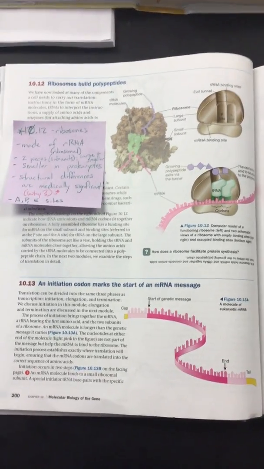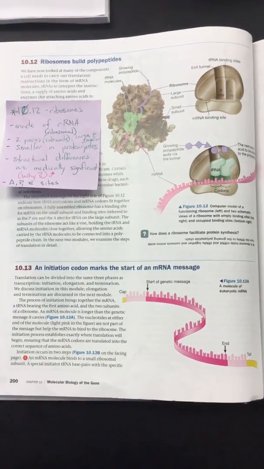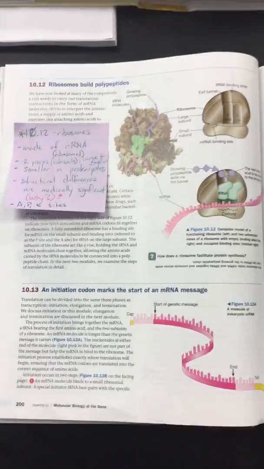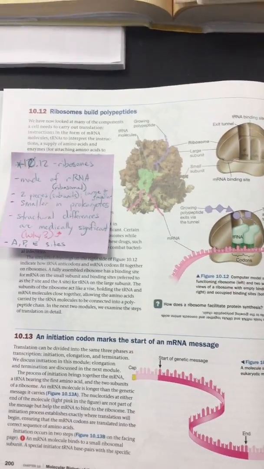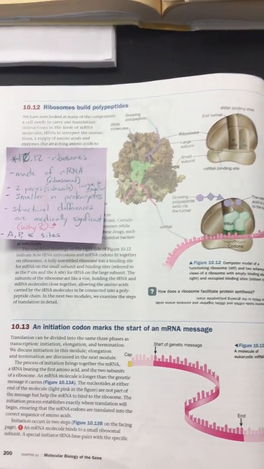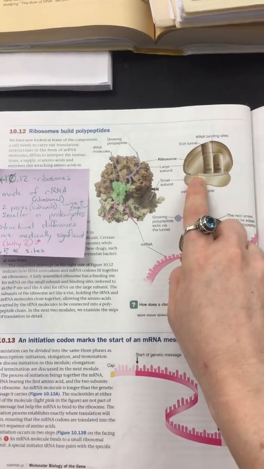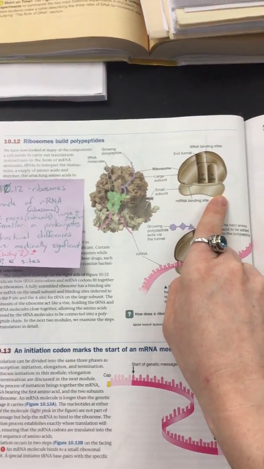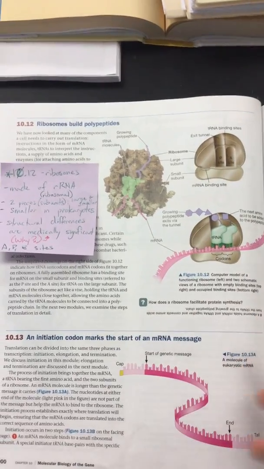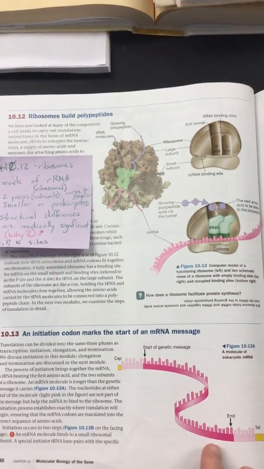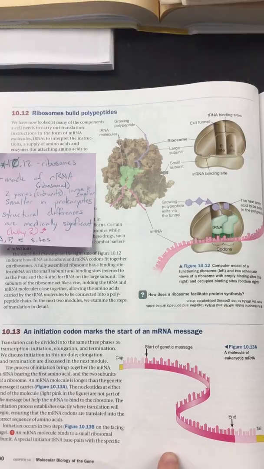The ribosome's made of rRNA. R stands for ribosomal. So M is for messenger, T is for transfer, R is for ribosomal. And the ribosome's two parts. So there's a bigger part on top, it's called the large subunit. The smaller part on top is the small subunit. And one of the interesting things is there's a large and a small subunit in both prokaryotes and eukaryotes.